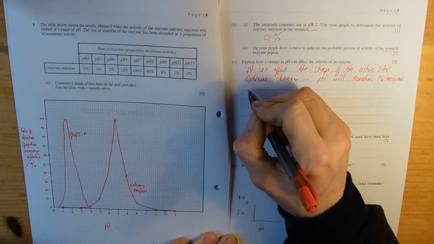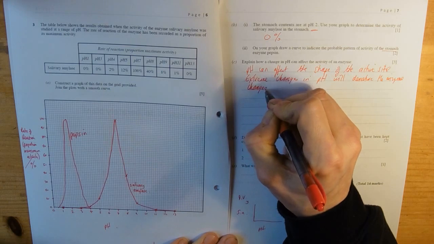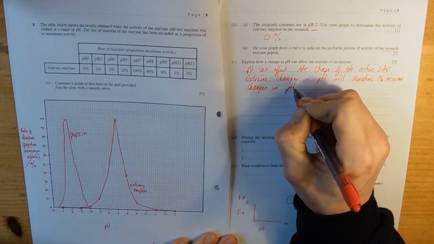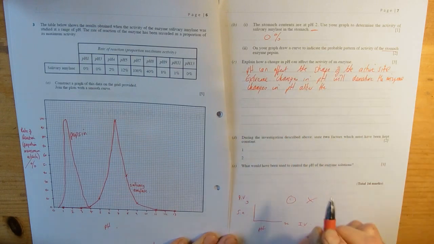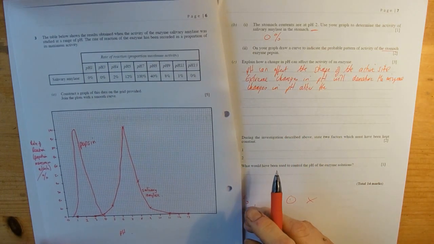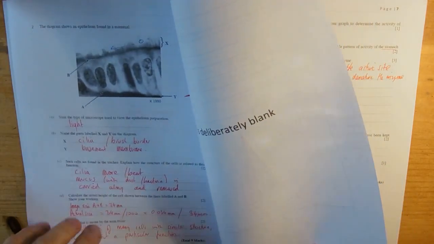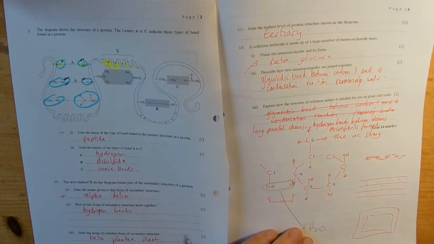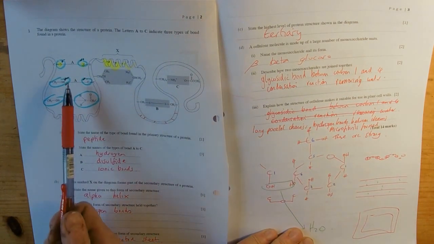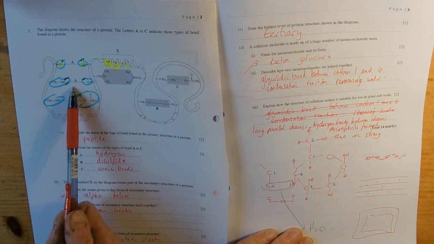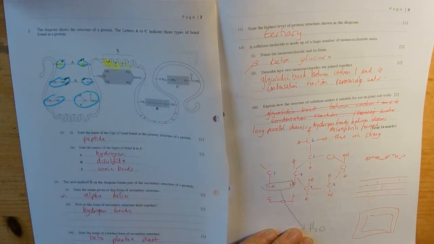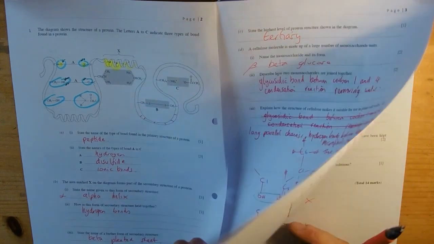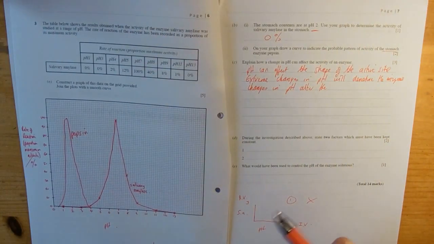Why? Because changes in pH alter the bonds, and if we go back to our first question, well, these bonds that rely on pluses and minuses, this ionic bond here, that's going to be affected by our pH, because our pH, what is an acid?